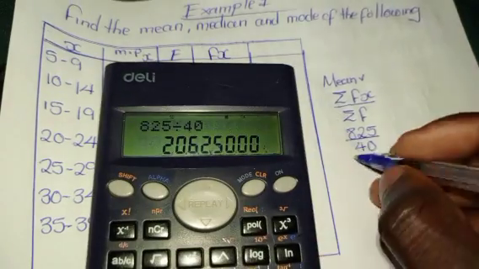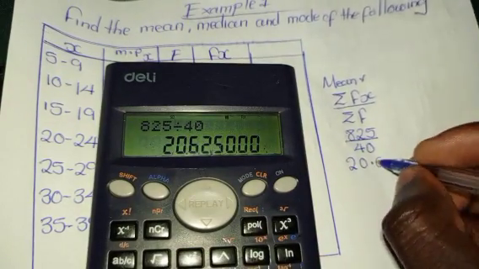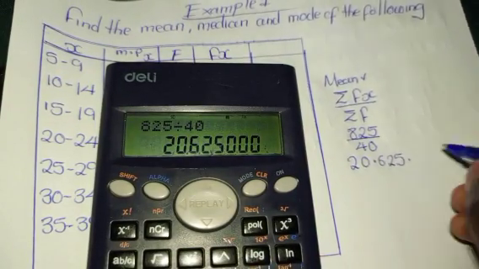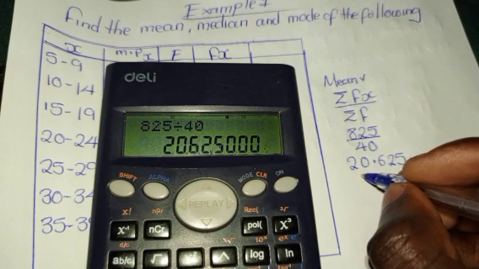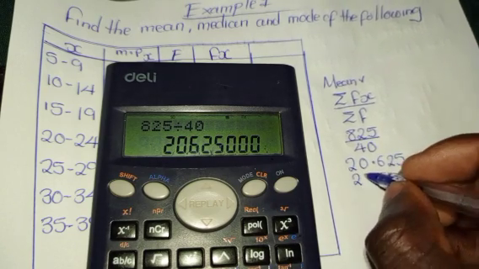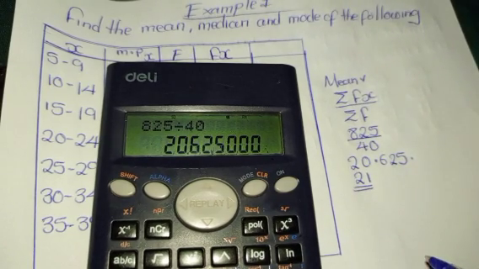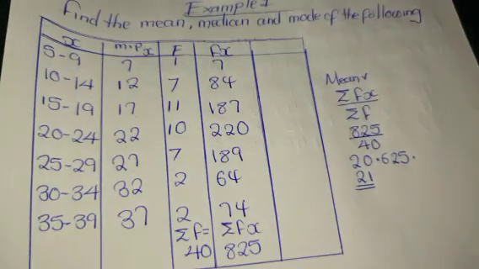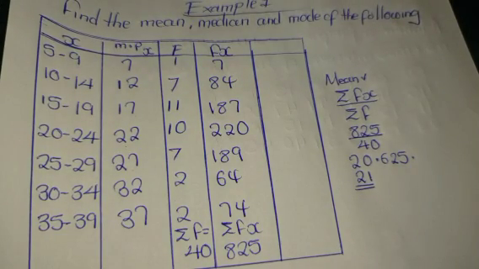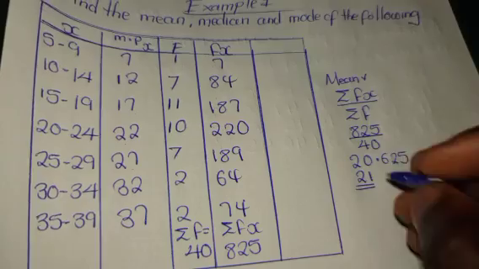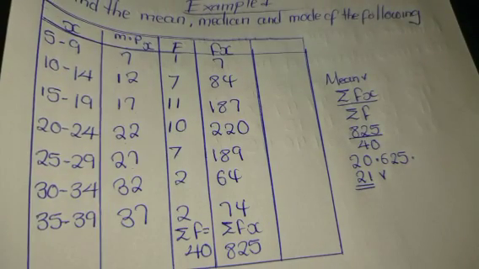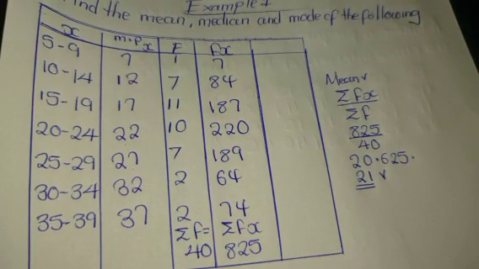You get your answer to be 20.625. Then we'll round off to the nearest whole number, and we'll get the value of the mean to be 21. So this is how we calculate the mean value under grouped data.